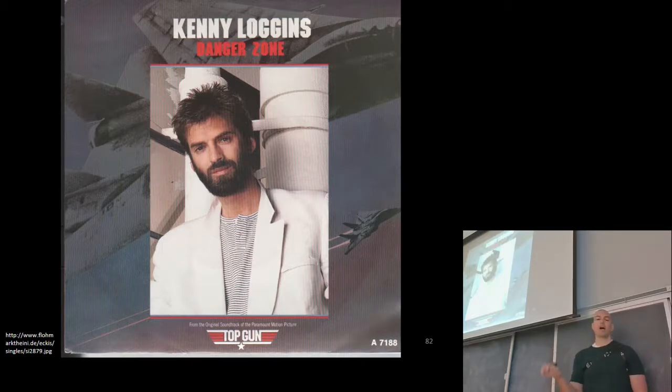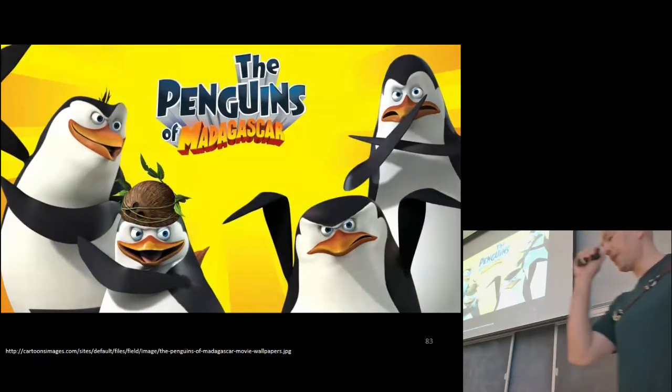Imagine you're a child about 5 years ago, in the correct age for the Penguins. Definitely not going to be in your playlist. So why did they choose Lap Dance by N.E.R.D. and Kenny Loggins' Danger Zone for the Penguins of Madagascar?